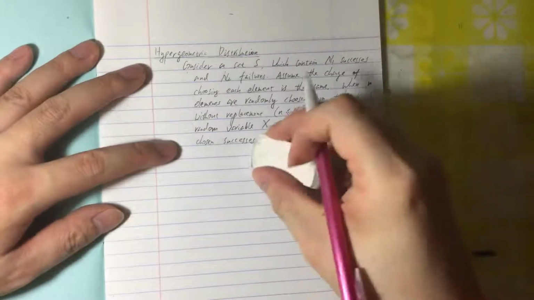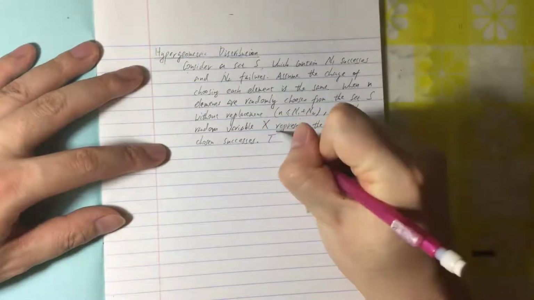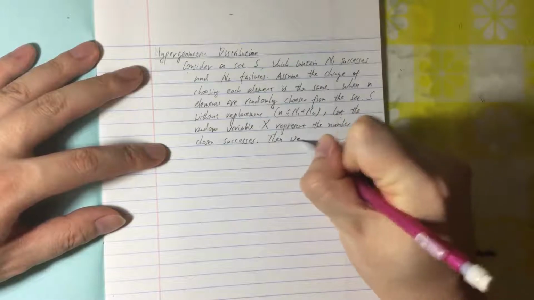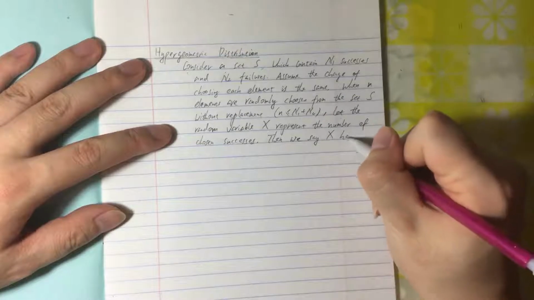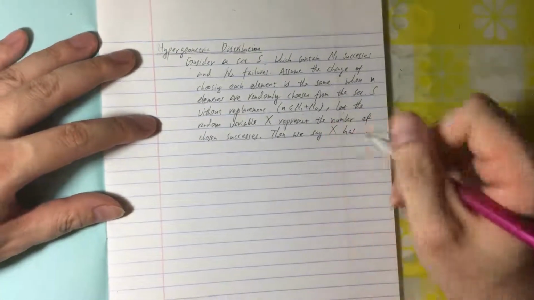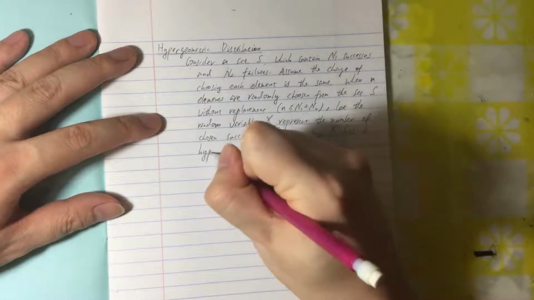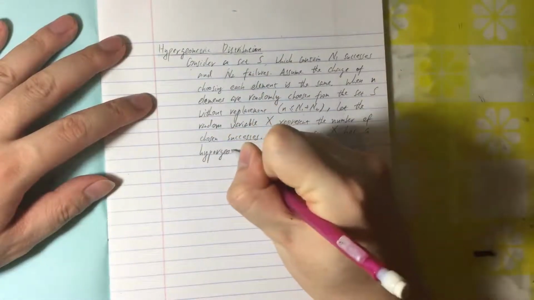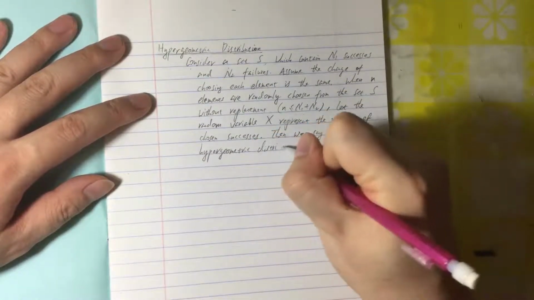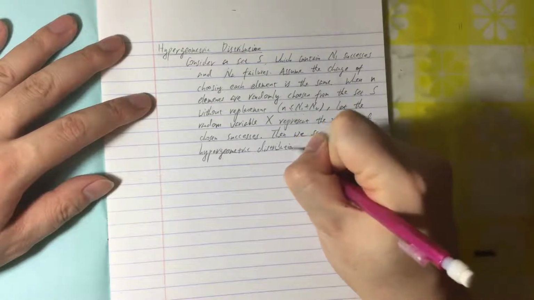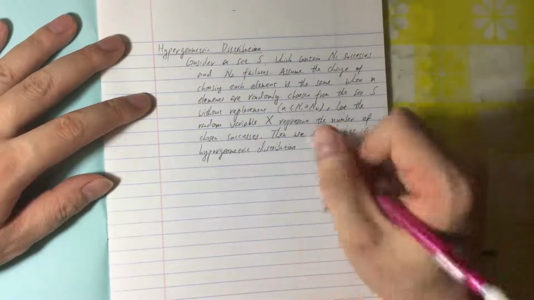Then we say this random variable x has a hypergeometric distribution.